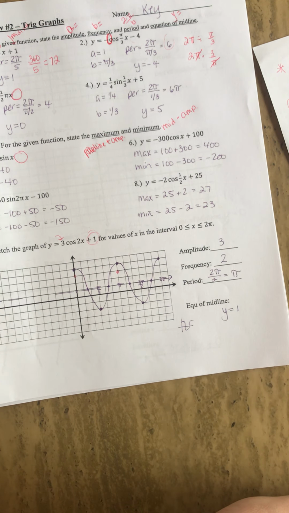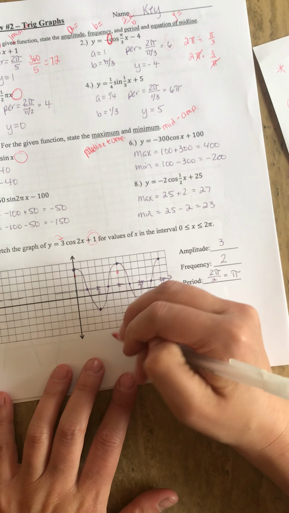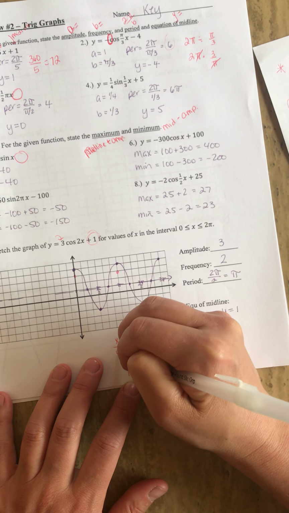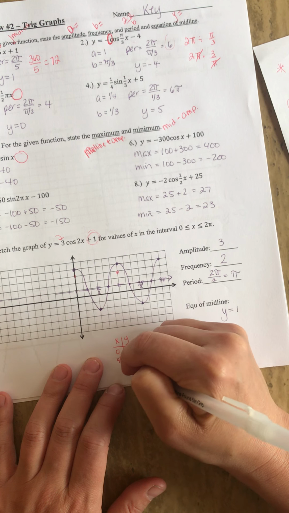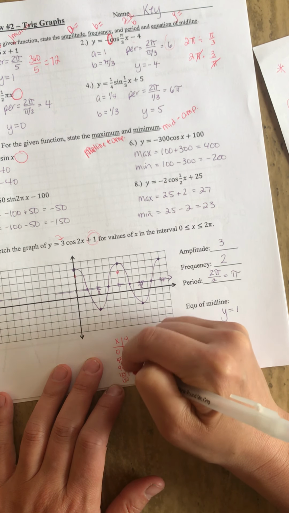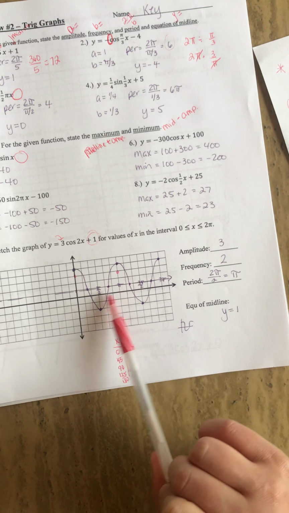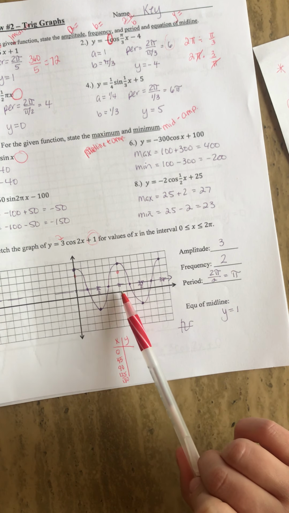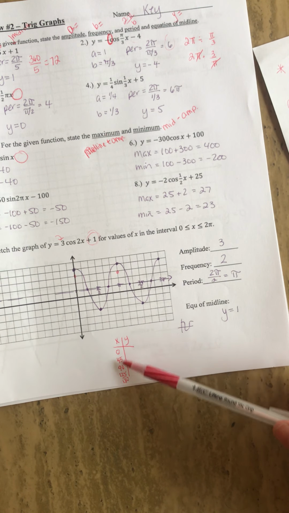Some of you, if you're using the calculator, fine. Some of you, when you see the cosine, are focusing in on your 5 key points. 0, we have to go to 45, 90, 135, 180, 1, 2, 3, 4, 5. Because your period is from 0 to pi. So from 0 to 180, you have to include your 5 key points.